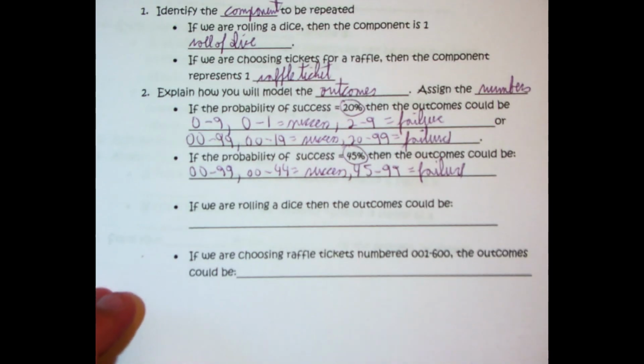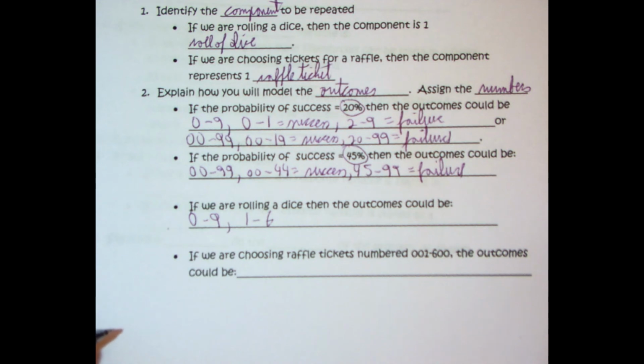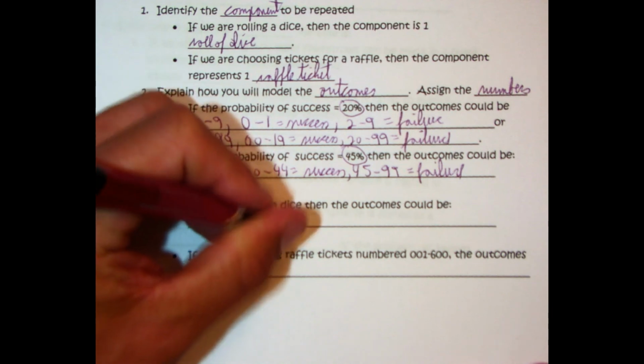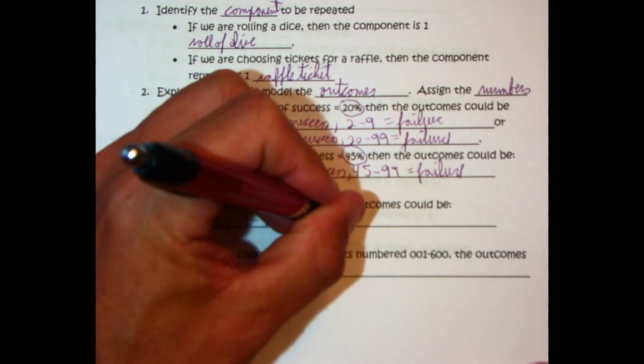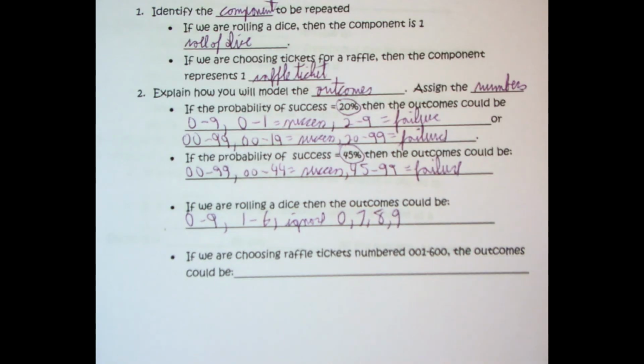Now, if we're rolling a dice, we're going to use single-digit numbers. However, we're only going to use the numbers 1 through 6. Okay? And then we're going to ignore 0, 7, 8, and 9. Why? Because you can't get a 0, 7, 8, or 9 on a dice. So if we draw a single digit number from 0 through 9, then we would not pay attention to any numbers that were not 1 through 6, because the outcomes of a dice can't be any other number, assuming it's a 6-sided dice.